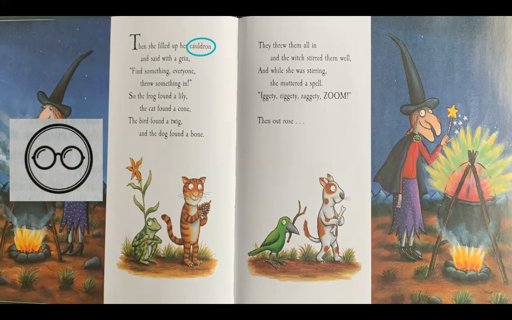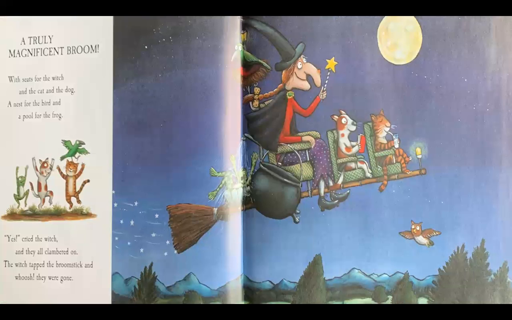So the witch filled up her cauldron and said with a grin, find something, everyone, throw something in. So the frog found a lily, the fat cat found a cone, the bird found a twig, and the dog found a bone. They threw them all in, and the witch stirred them well, and while she was stirring, she muttered a spell. Ickety, ziggety, zaggety, zoom. Then out rose a truly magnificent broom, with seats for the witch and the cat and the dog, a nest for the bird and a pool for the frog. Yes, cried the witch, and they all clambered on. The witch tapped the broomstick and whoosh, they were gone.